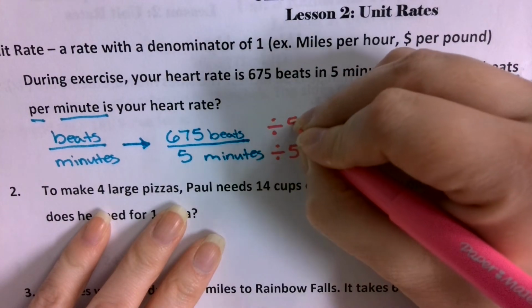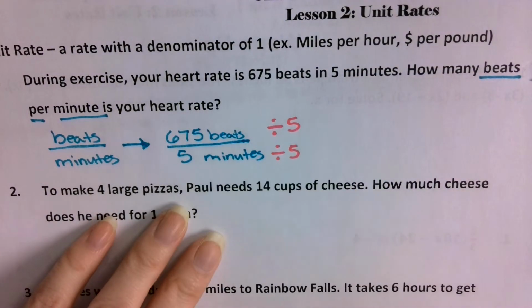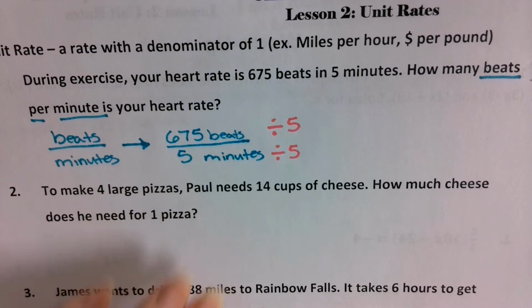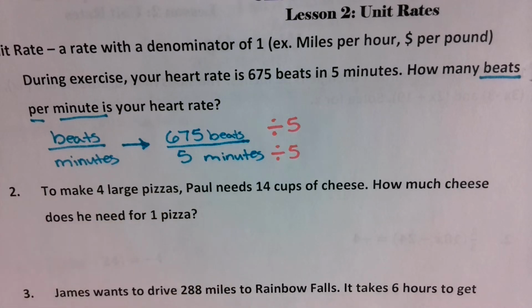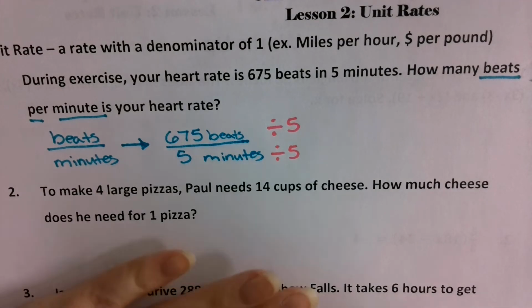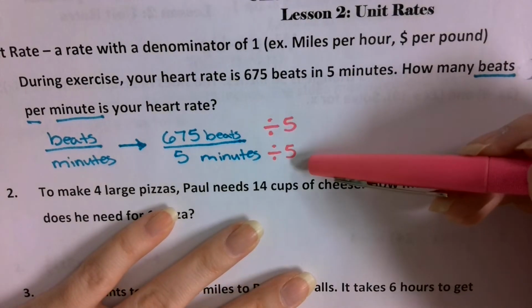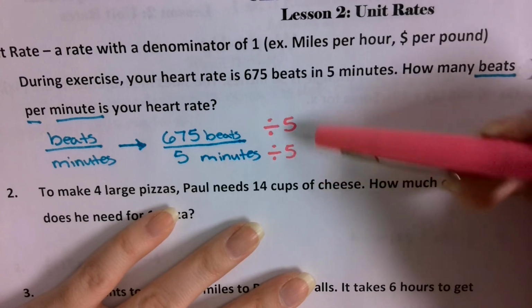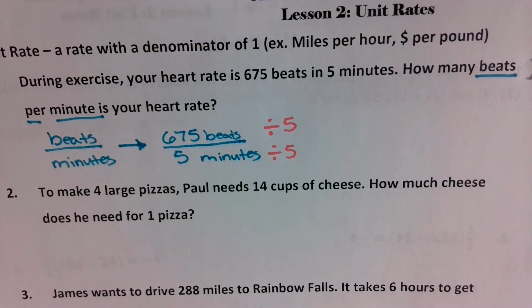Whatever you do to the bottom, you must do the same thing to the top because you have to keep it equivalent. That keyword equivalent, what does equivalent mean? Equal. Thank you, Chisimdi, for raising your hand too. It means equal. It means it's going to keep it the same, right? So we want to make sure that whatever we're doing is going to make it an equivalent value.